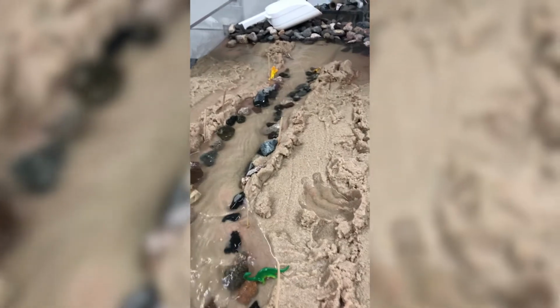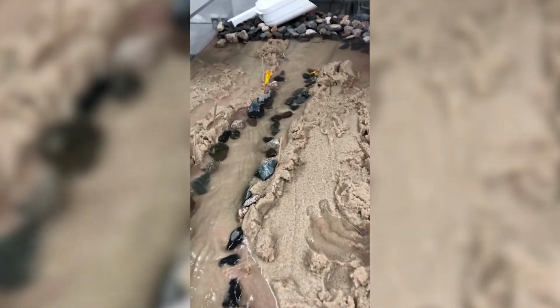Next, we have alluvial deposits, which is caused by moving water. Take this river, for example. As the water moves downstream, it picks up the sediment from the floor of the river and transports it along the path until it's eventually deposited at the mouth or delta of the river.